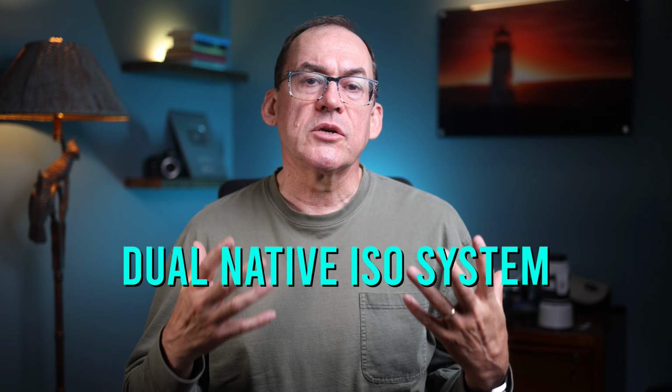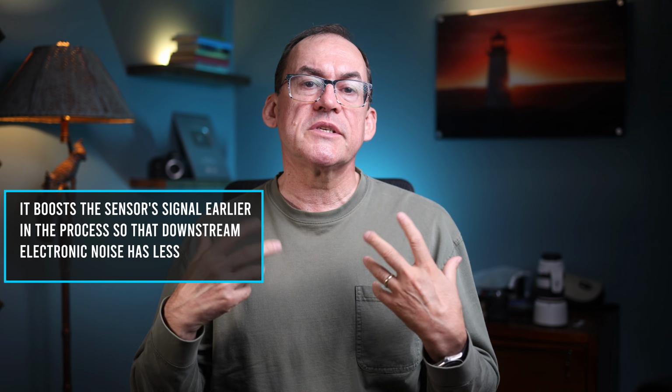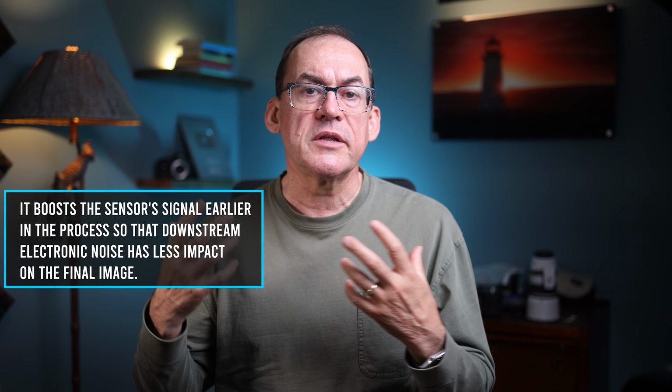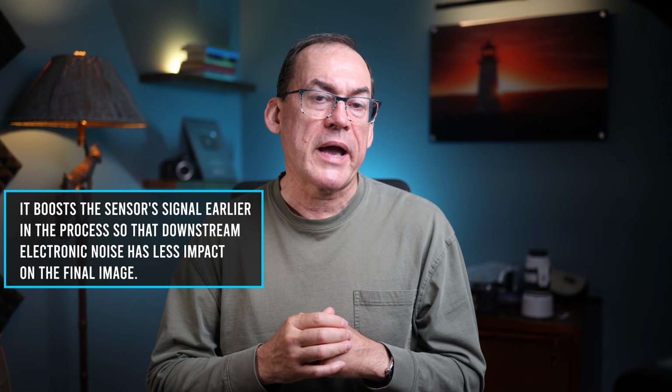Now imagine you're trying to record a quiet speaker with a microphone, like me speaking very softly into my mic, which I've turned down to a gain of 2. If I record the quiet signal and then turn up the volume afterwards so you can hear it, I'll be amplifying both the voice and the background noise and hiss. But if I use a cleaner microphone signal by raising my mic gain and amplifying my voice before the noisy electronics are introduced, the signal of my voice can stand out more clearly relative to the background noise and hiss. A dual native ISO system works in a similar way. It boosts the sensor signal earlier in the process so that downstream electronic noise has less impact on the final image.